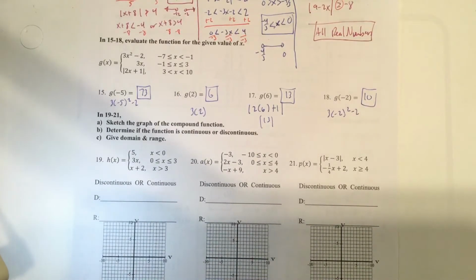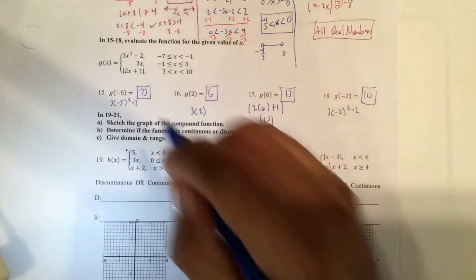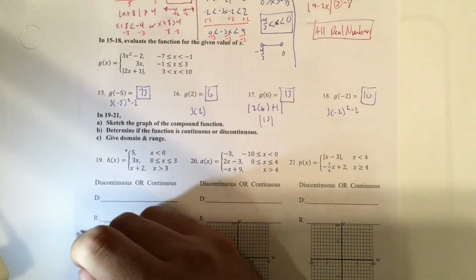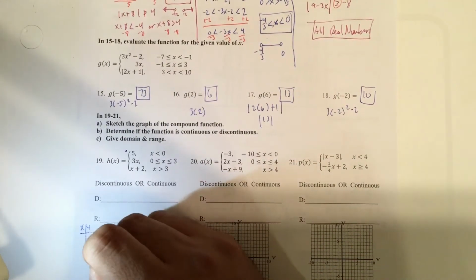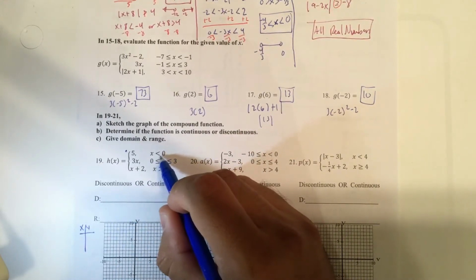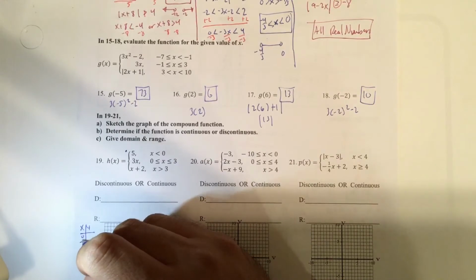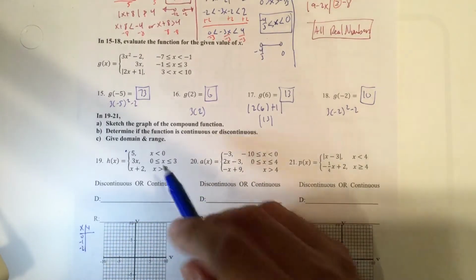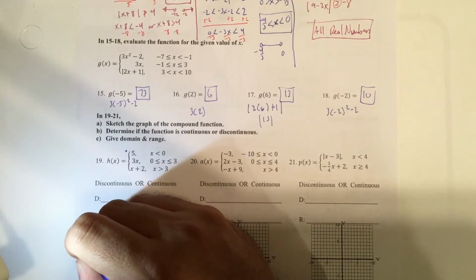So it says sketch the graph for the compound function, determine if the function is continuous or discontinuous, and give the domain and range. All right, so for me, I'm going to make tables. So right here, this first one, I'm going to do it in blue. So x, y, x is less than 0, so I always start with the number they give, regardless of whether it's equal or not. So 0, negative 1, negative 2, right? Less than. And that's a less than sign, no equal to. I know this one's going to be open.